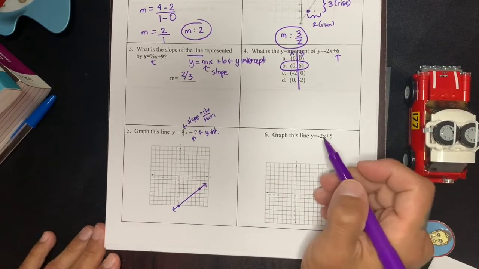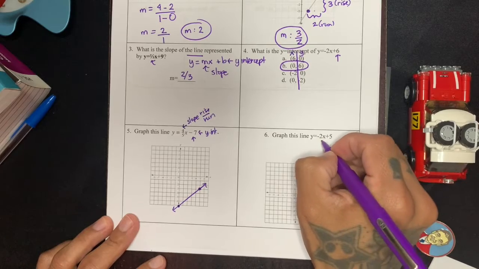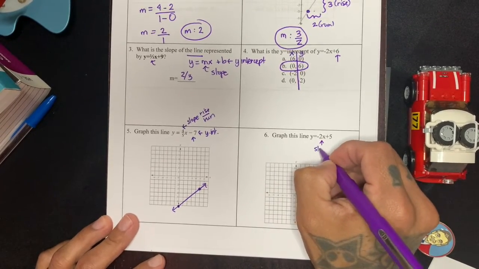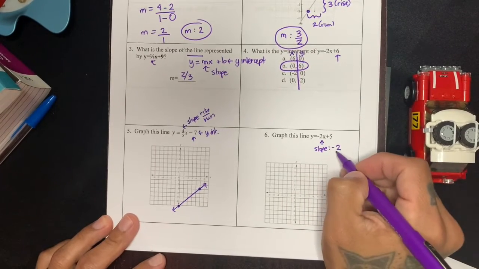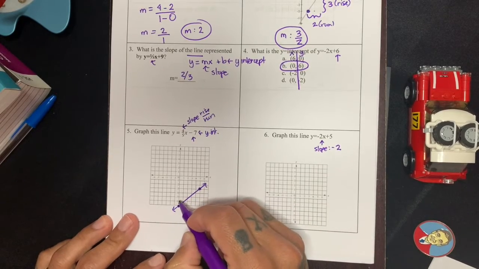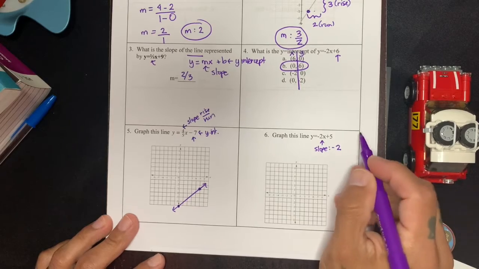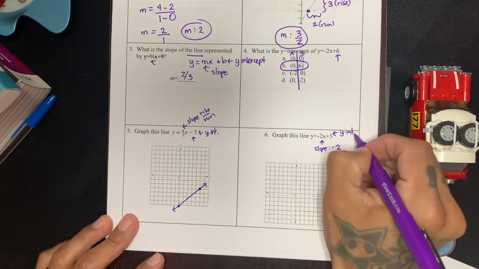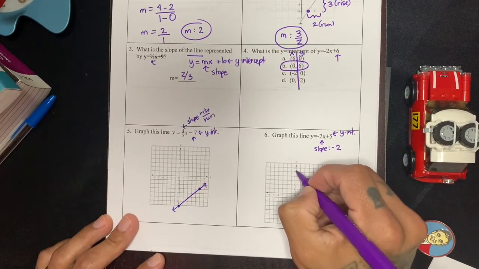Question number 6 says graph this line. Okay, so I'm going to do what I did before. I'm going to make sure that I annotate that's my slope. My slope here is -2. Uh-oh, that's a negative number. That means that the line, instead of going up with a positive slope, is going to go down. I'm going to see a decreasing line. And here's my y-intercept. It's +5. +5 is where I'm going to start.